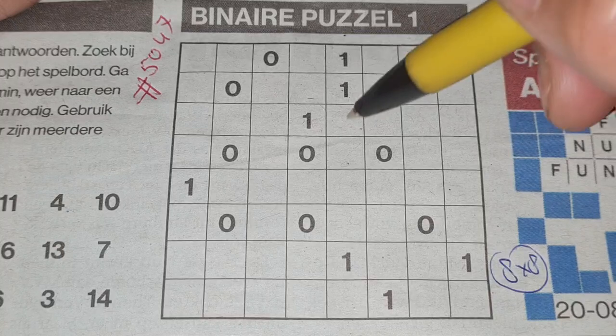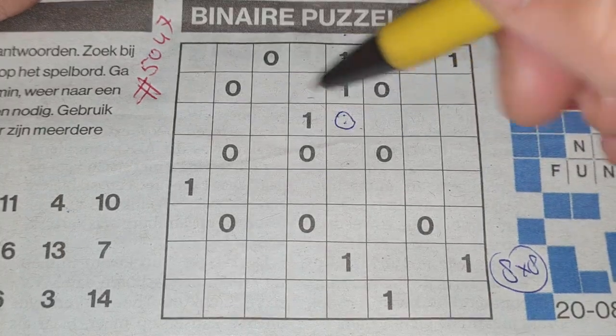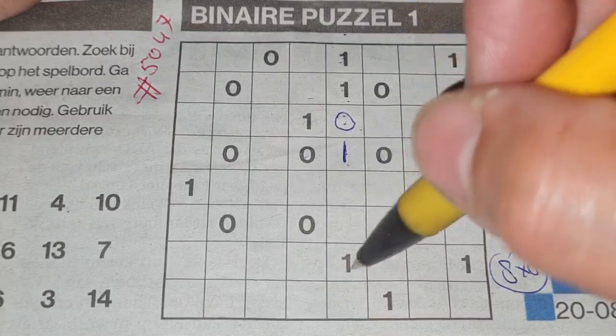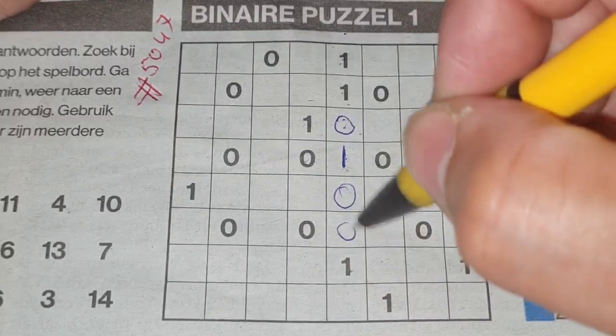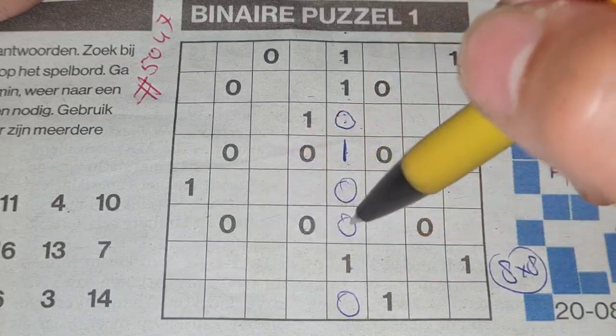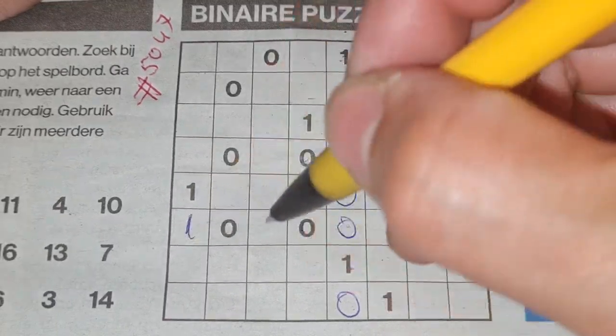Number 1, here no, there no. Between 2 zeros comes a 1. 4 ones we have here, so the rest are zeros. 4 zeros we have here, so the rest are 1s.